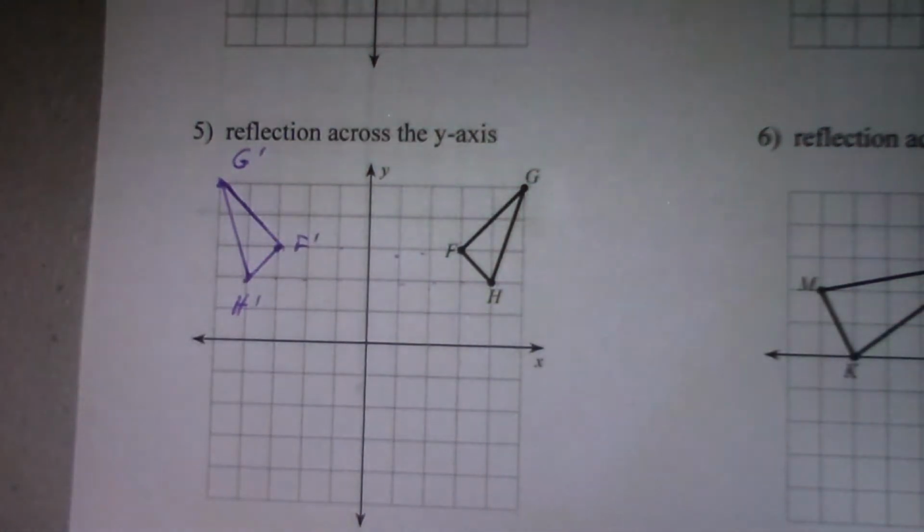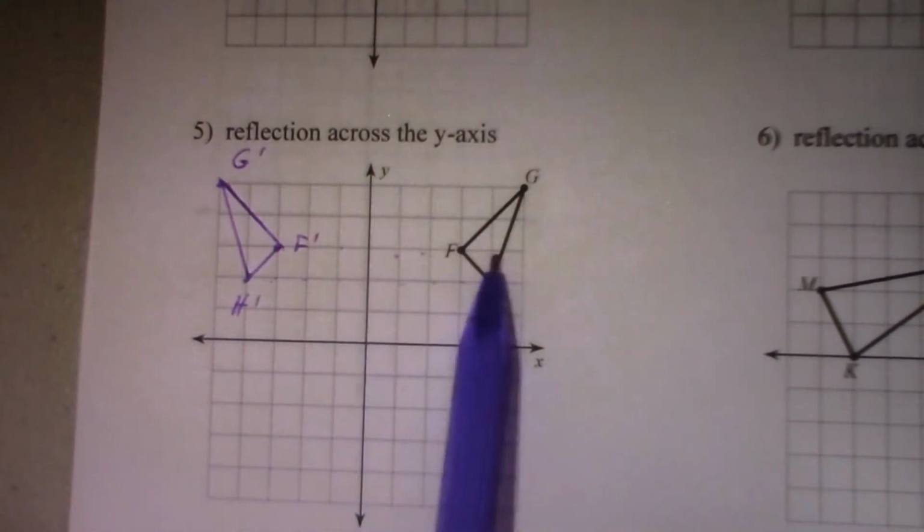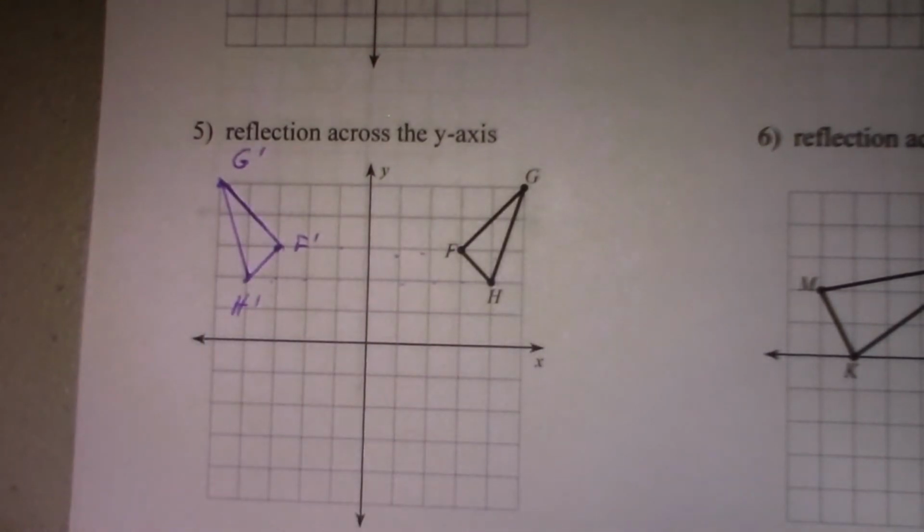okay, it's a reflection across the y-axis. It's the same size and same shape, it's a congruent figure, but it's just on the other side of the y-axis. It's reflected across. Alright, those are easy.